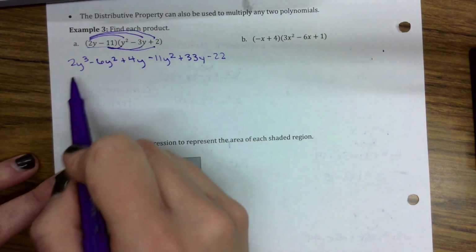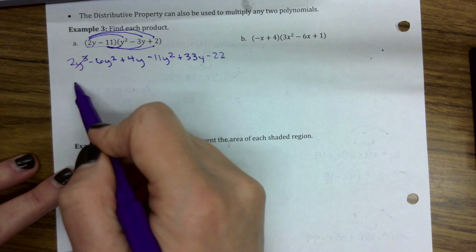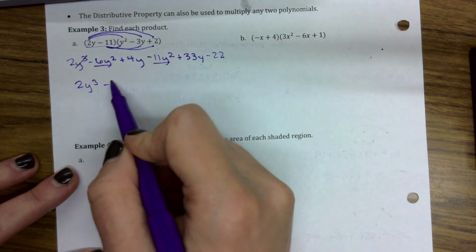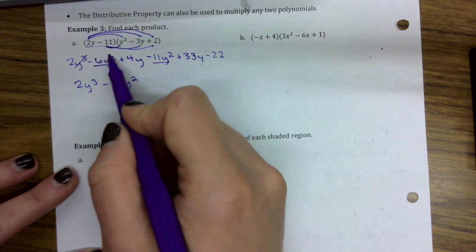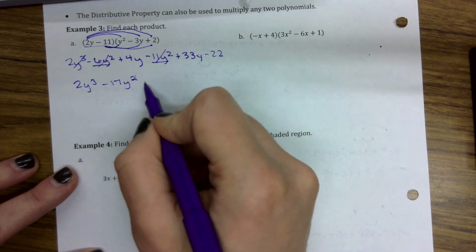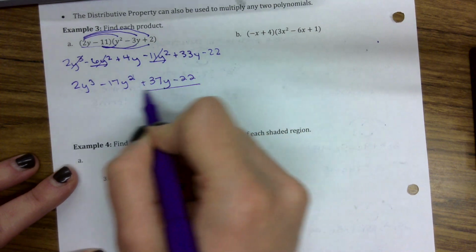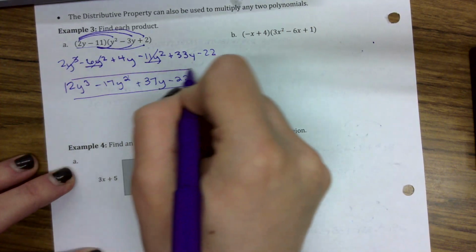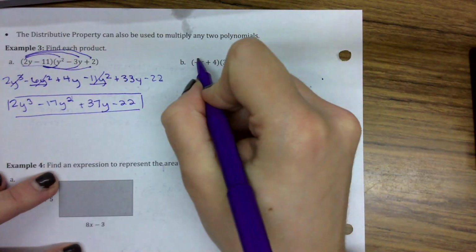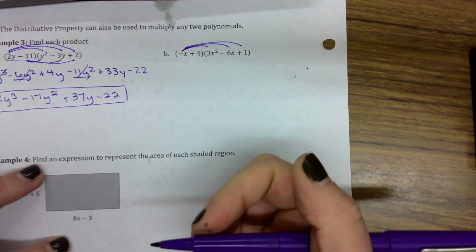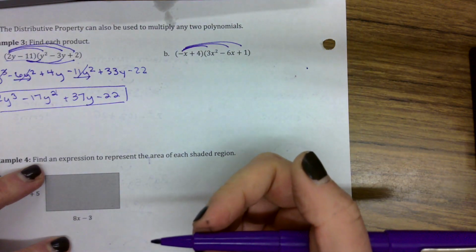And then I combine like terms. I have a 2y cubed, a negative 6, and a negative 11y squared, and a 37y minus 22. Okay, here we're going to distribute again. You try it on your own.